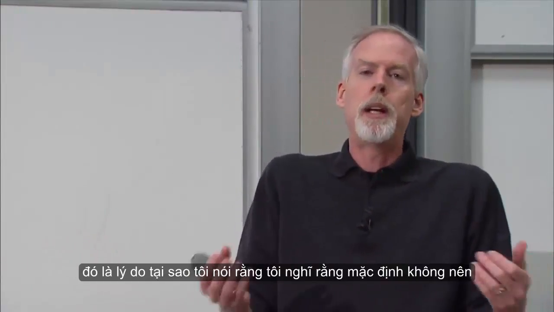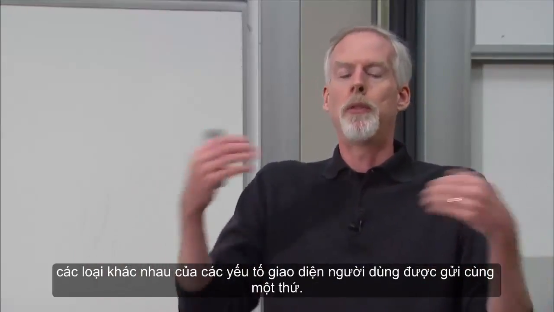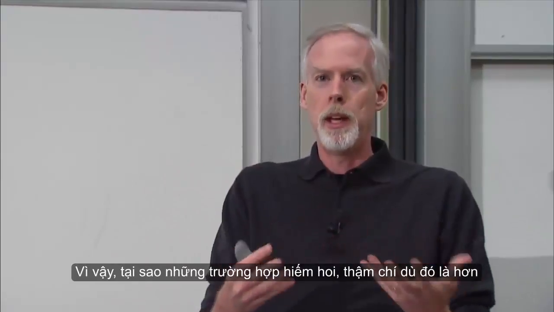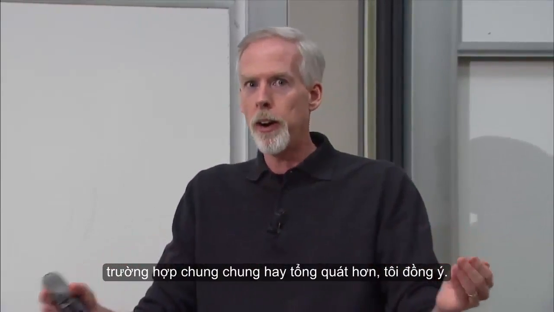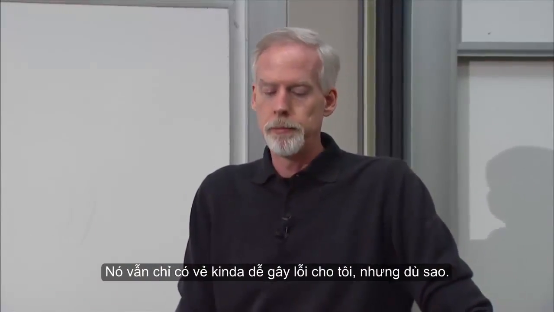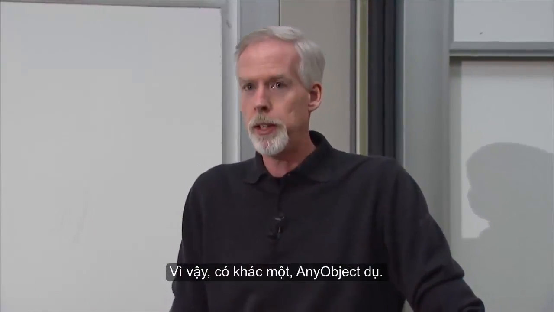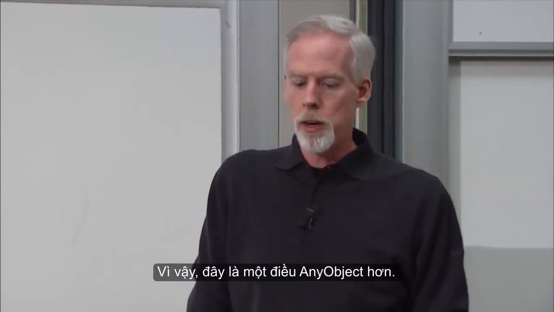Okay? So that's why I'm saying I think that default should not be any object, because that's a pretty rare case where two different kinds of UI elements are sending the same thing. So why do the rare case? Even though that's the more generic or more general case, I agree, it still just seems kind of error prone to me. But anyway, so there's another any object example. So here's one more any object thing.